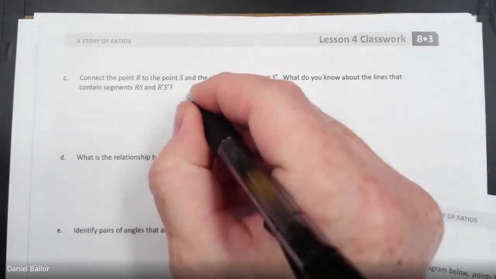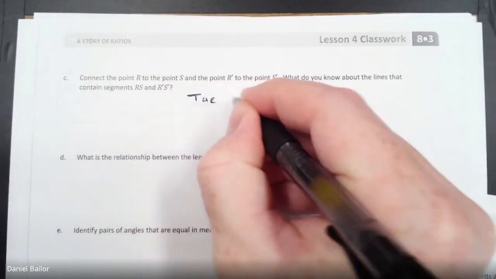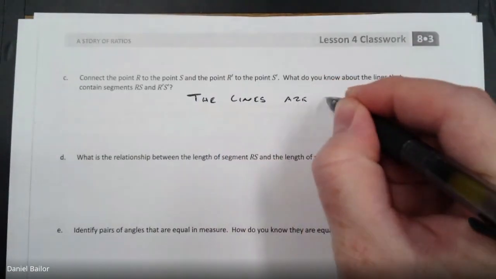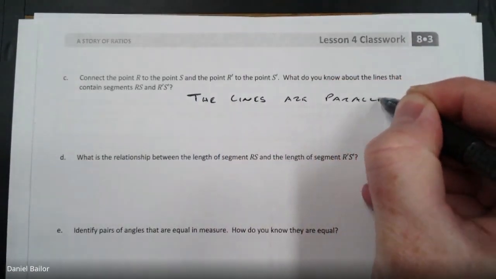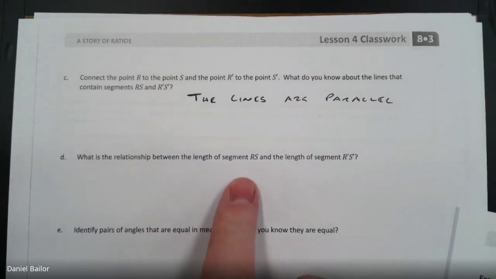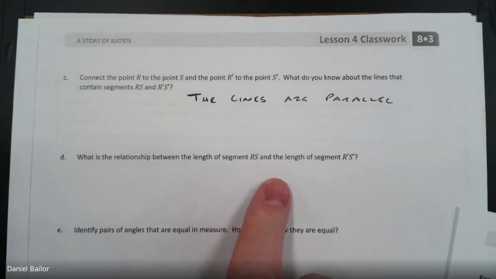So we can say the lines are parallel. That is the relationship between the lines. What do we notice about the lines? They are parallel. Okay, next, what is the relationship between the length of the segment RS and the length of segment R prime S prime?